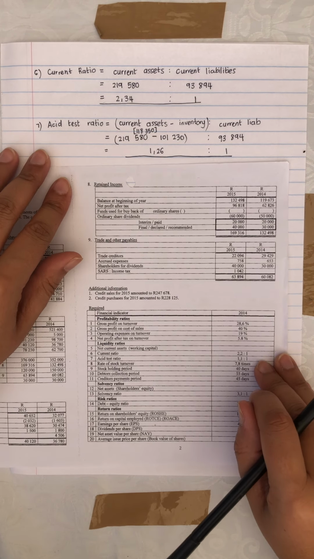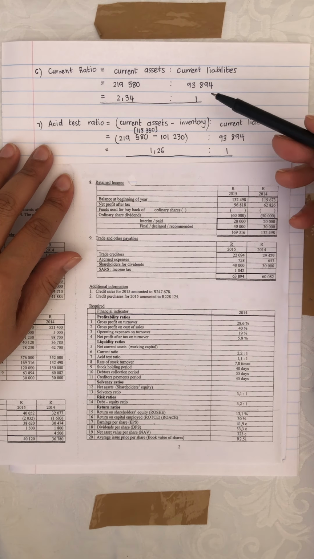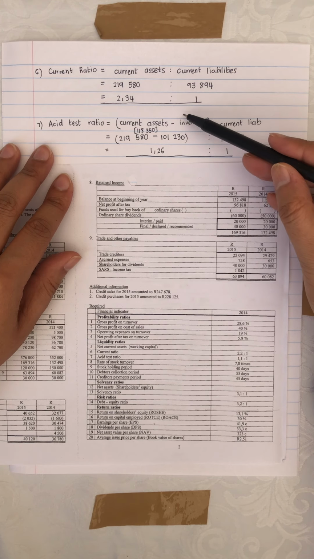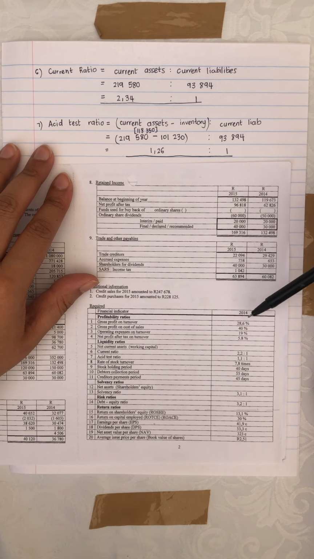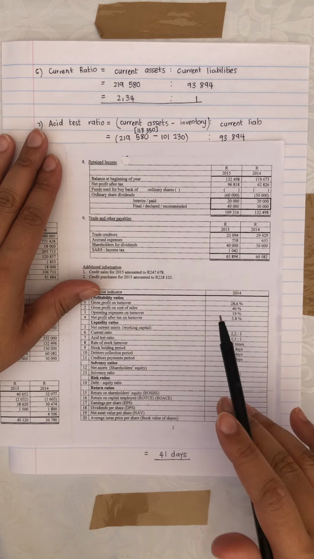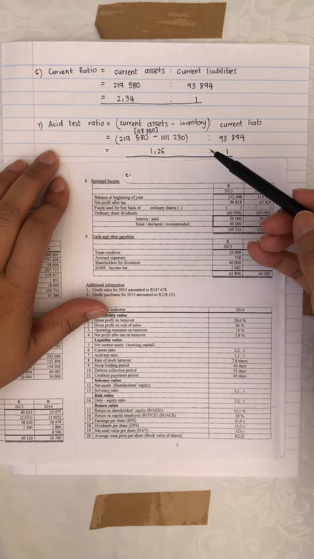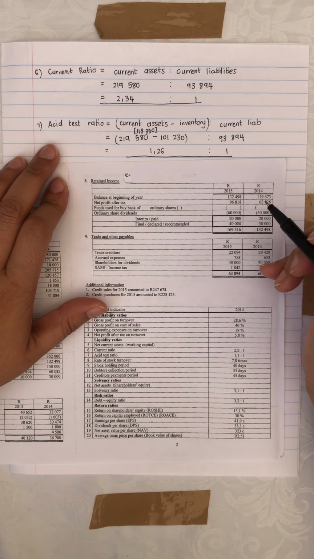Your asset test ratio. For your asset test ratio, this ratio basically tells you how much of your current assets are tied up in inventories or in trading stock. Last year's current asset test ratio was sitting at 1,1:1. Again, good indication. This year it's 1,26:1.